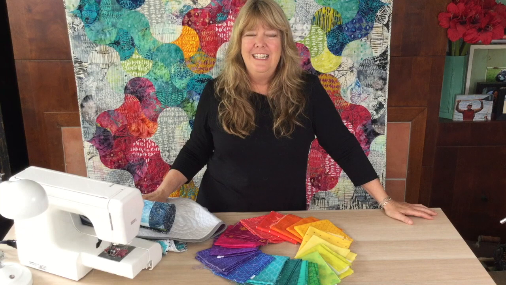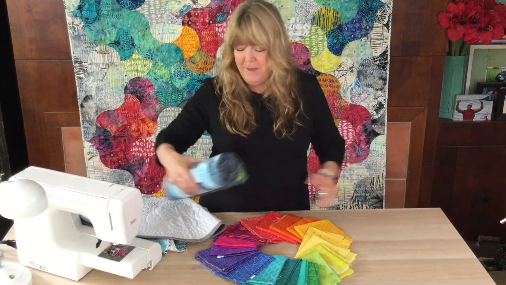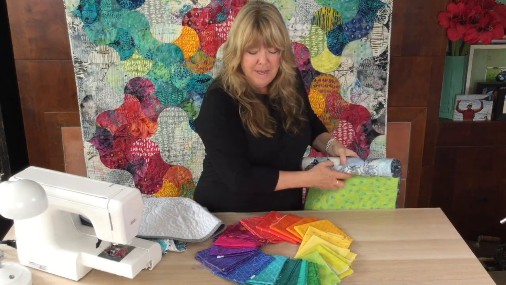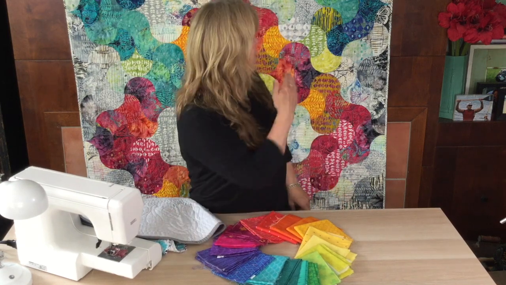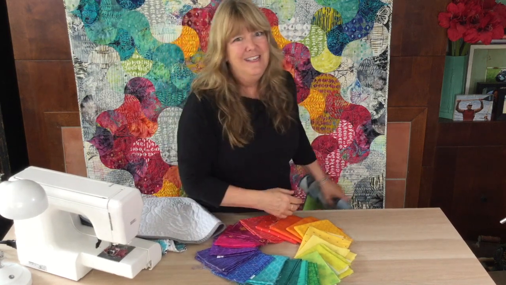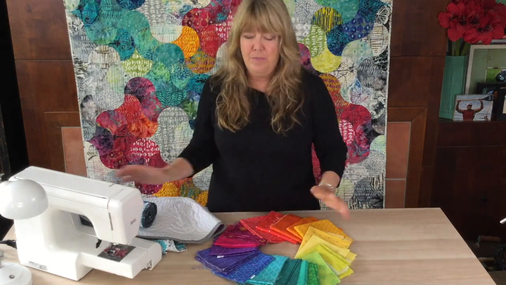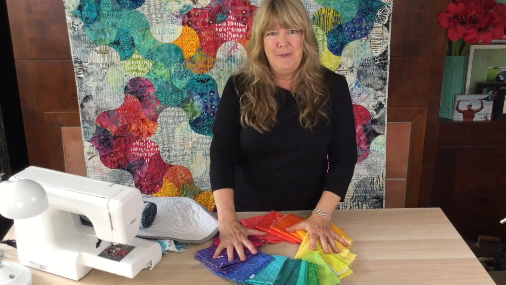Let's get started. Last week we talked about a couple of different color schemes. We talked about a monochromatic color scheme. We talked about an analogous color scheme. We even talked about warm and cool colors. But today we're going to be talking about 3 different color schemes that you can pull right from your color wheel. Let's start with complementary colors.